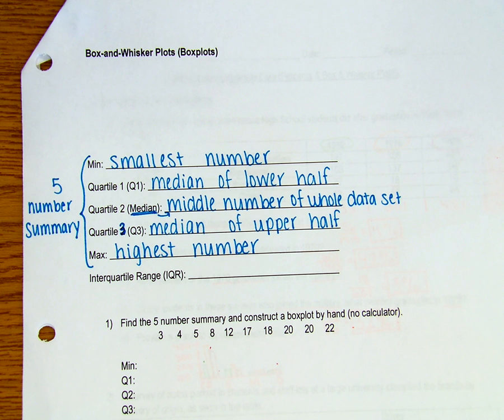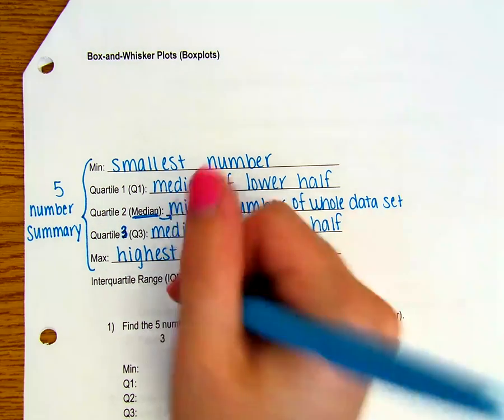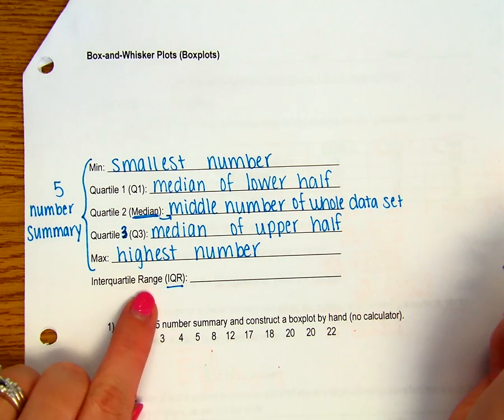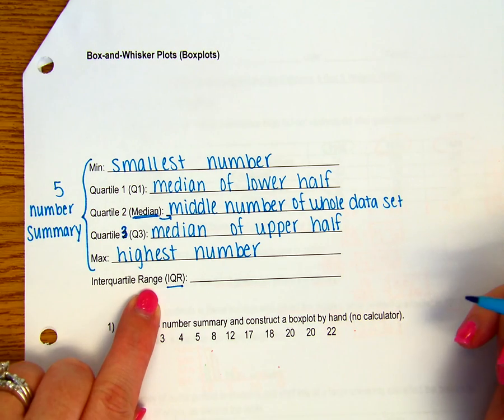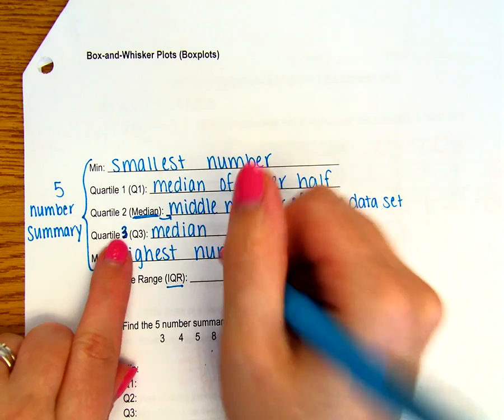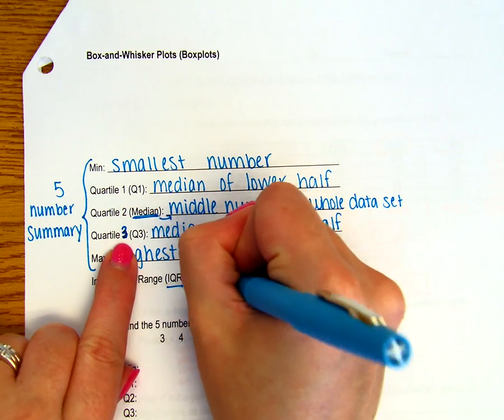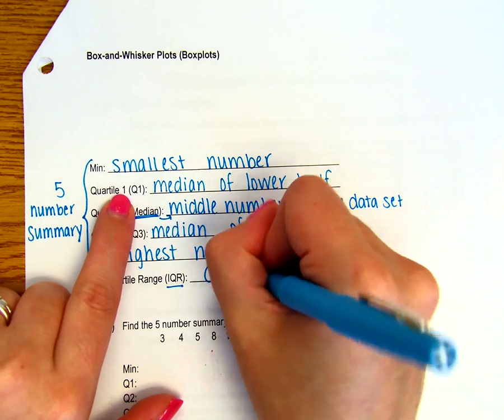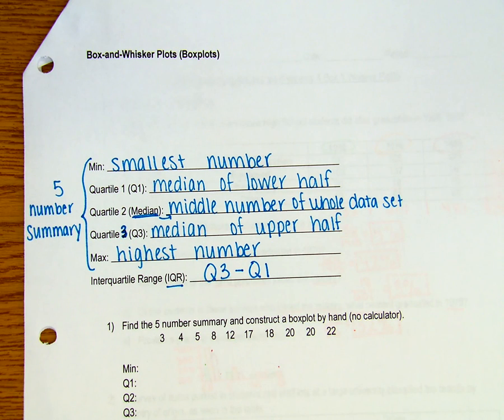The next thing that we're going to define right here says the interquartile range. That's known as the IQR. Most of the time you're going to hear it be called the IQR, not the interquartile range. Range we knew as the highest minus the lowest. So if we're talking about the interquartile range, we're going to talk about the highest quartile, quartile 3, minus the lowest quartile of quartile 1. So to find our IQR, it's just Q3 minus Q1.